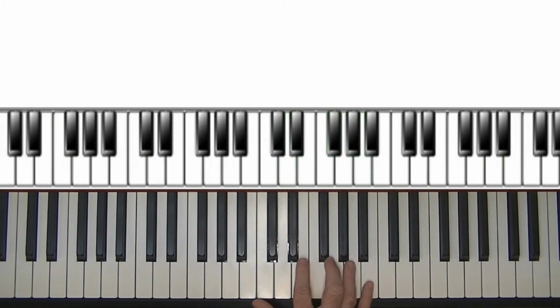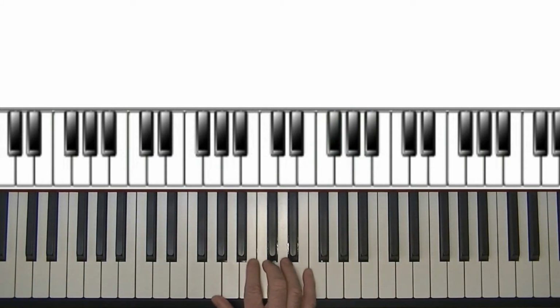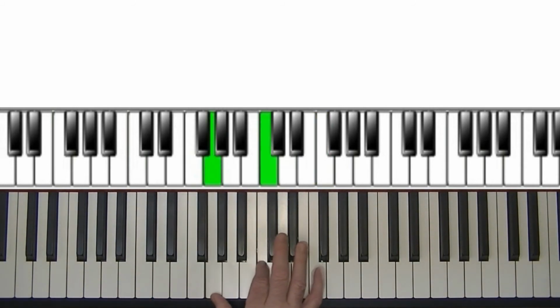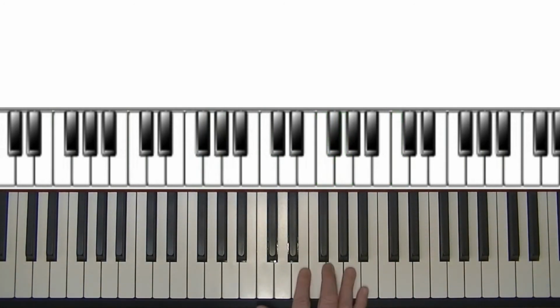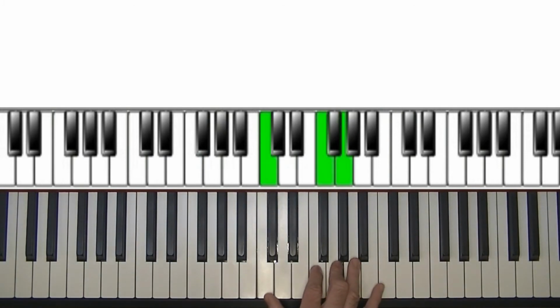Don't be thrown off by inversions either. If I'm playing a C sus4 chord and I'm inverting it down, moving the G down an octave, it would be down here. So it would sound like this. Okay. It doesn't really matter what inversion it's in. You're still playing the fourth instead of the third.